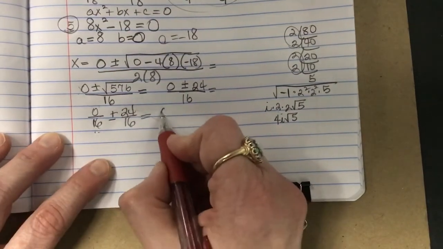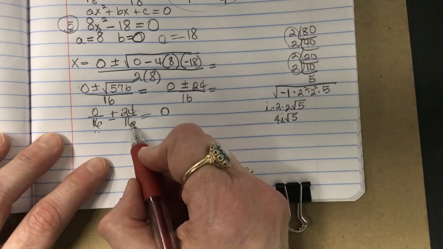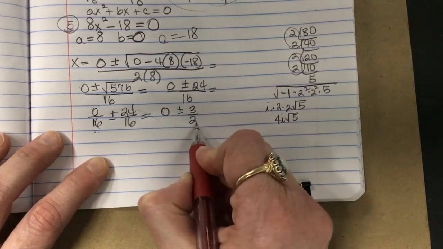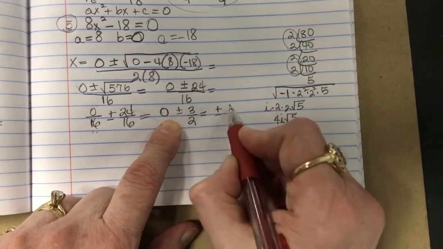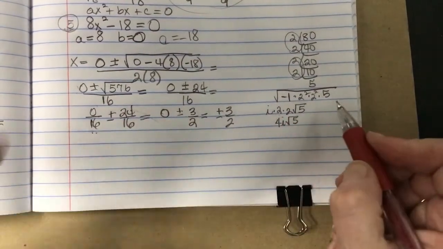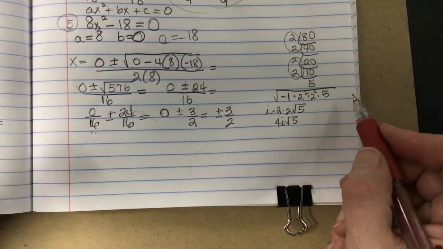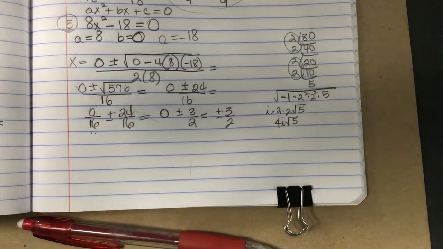0 over 16 is just 0. And 24 over 16, I think you can divide by 8, can't you? That's going to be plus or minus 3 halves. And 0 plus or minus, you can leave it like that, or you can just say plus or minus 3 halves. This one would have factored. Actually, this one will work by square roots. This is one that would have worked in lesson 29. Okay, let me stop that.